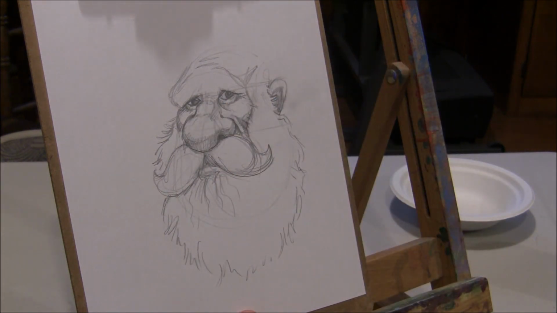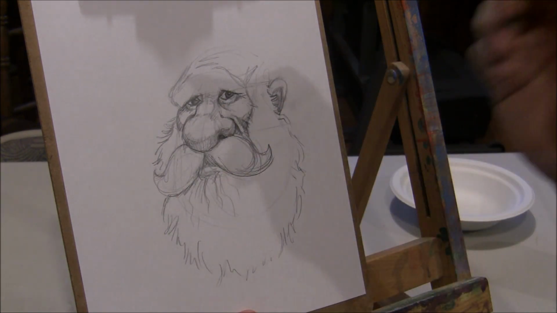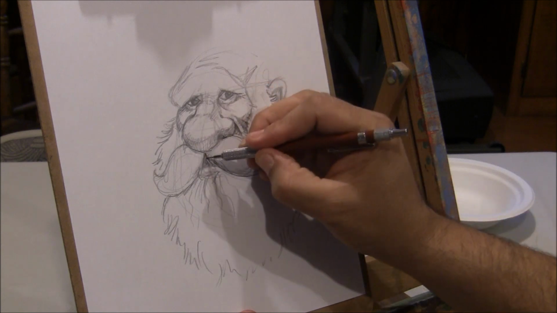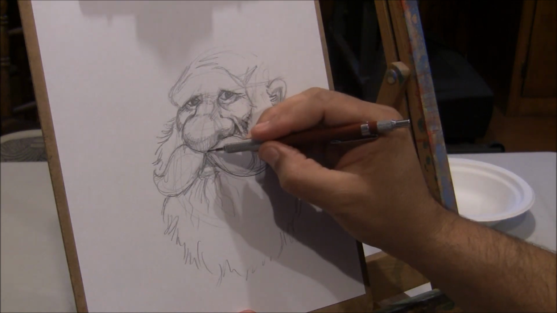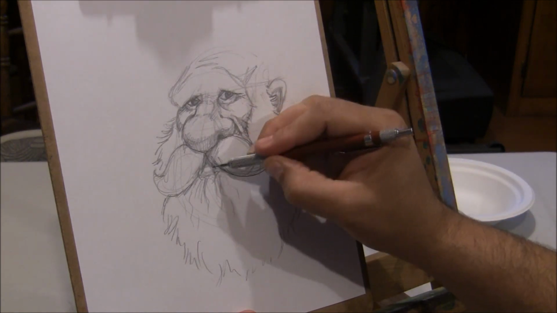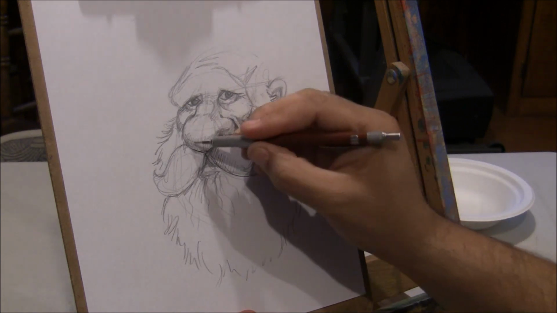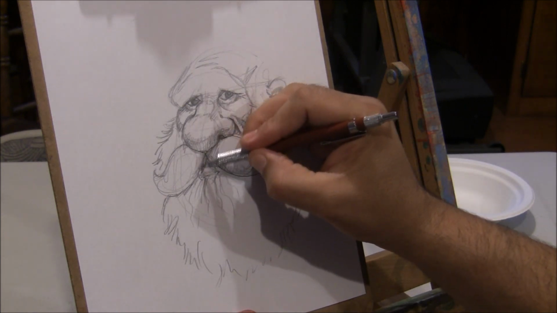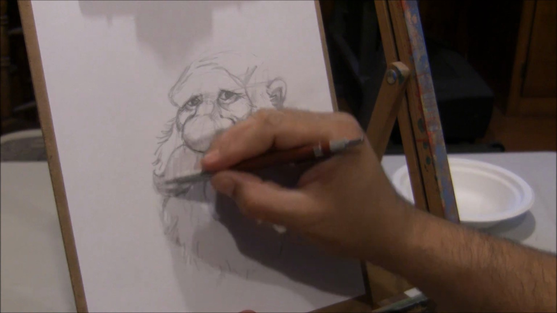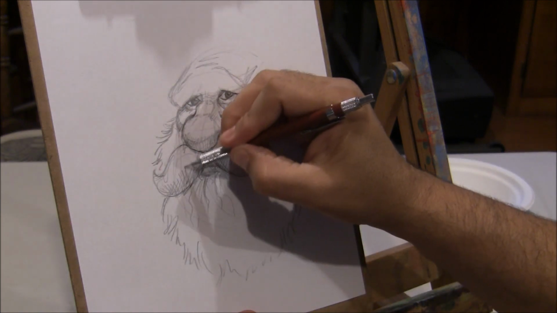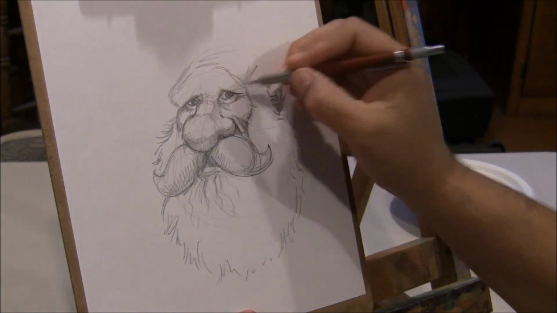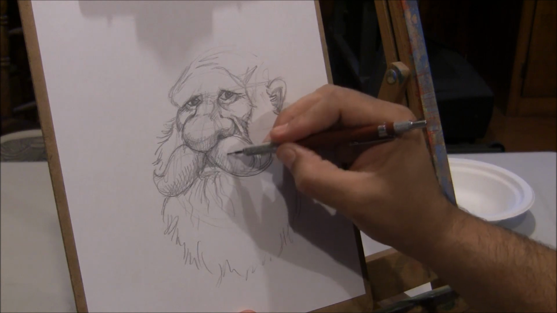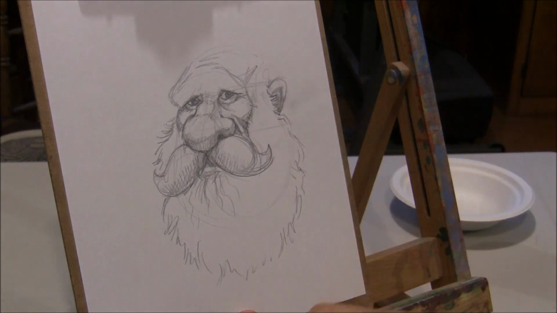Shading. Shading does so much for any subject. Just adds depth. There we go. Like that.